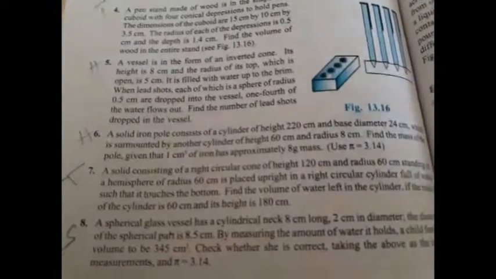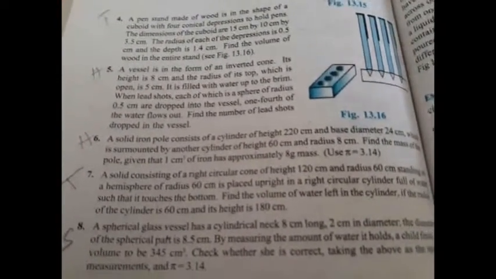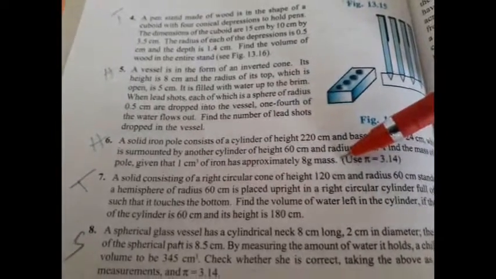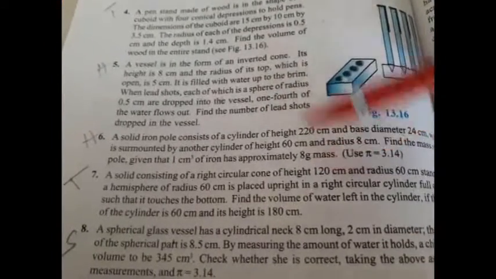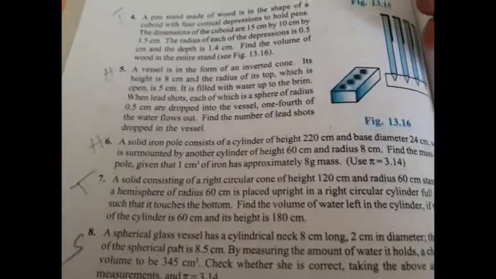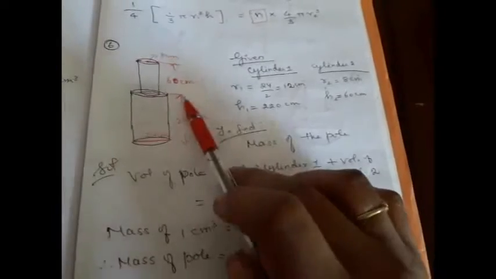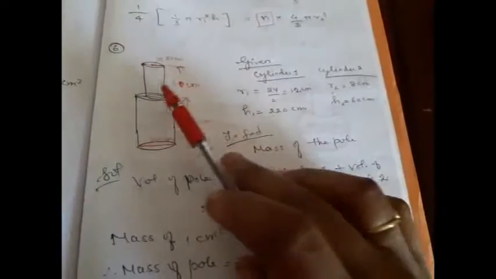Okay. So what is given, there are two cylinders, one cylinder over the other. They asked you to find the mass and they have clearly given that 1 centimeter cube has 8 gram mass. So if we find the volume of the entire pole, we can multiply it by 8 gram, because 1 centimeter cube is 8 grams. Then we can find out how much mass it will contain, right? I have named them cylinder 1 and cylinder 2. It is clearly given, the first one's height is 220 and diameter is 24, so radius will become 12. And for the second one, the radius is given, so it is 8 and its height is 60.